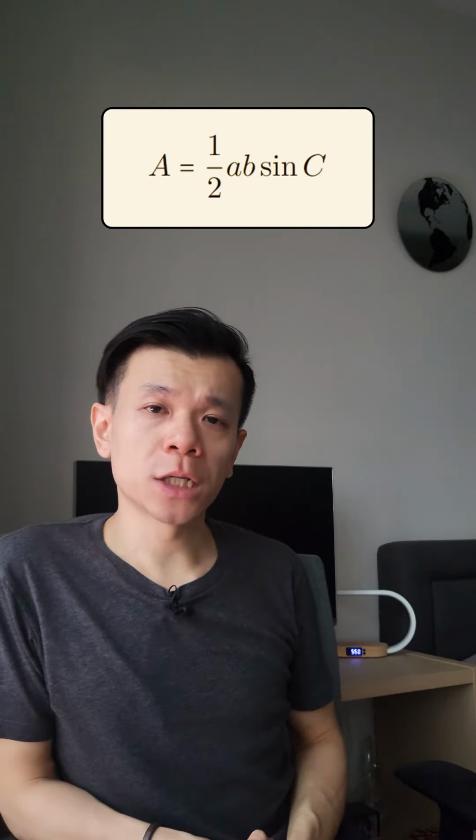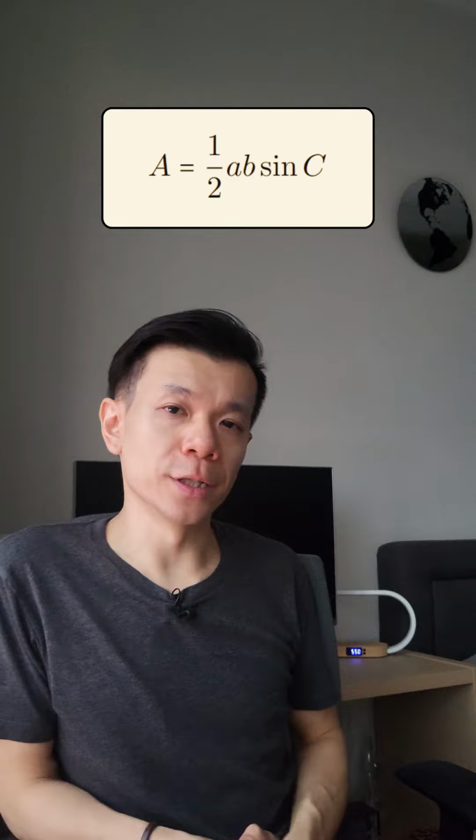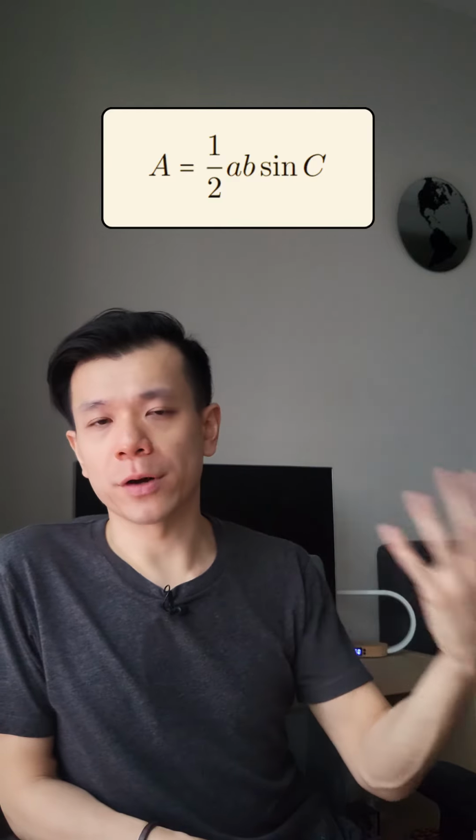Well, if you know two sides of the triangle and its included angle, then we can use the following formula. 1/2 the product of those two sides times the sine ratio of the included angle will give you the area of that triangle. But what if you don't know any angles in the triangle?